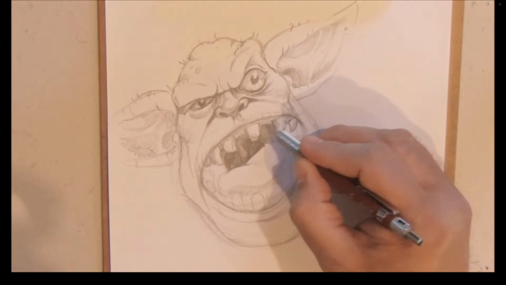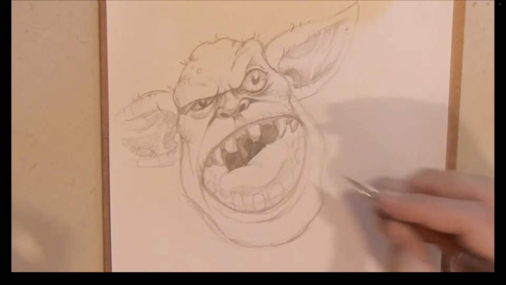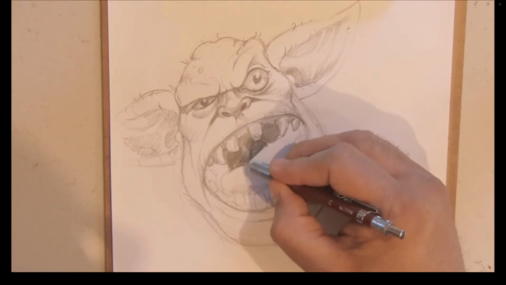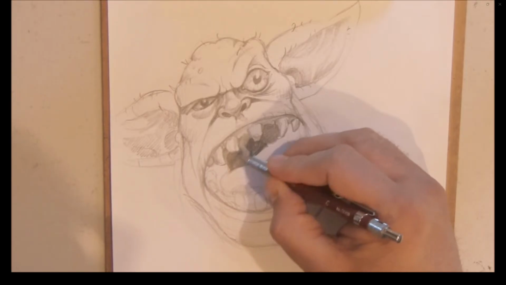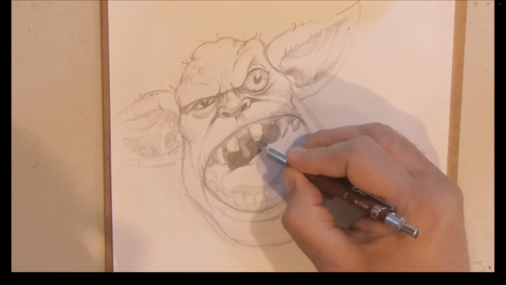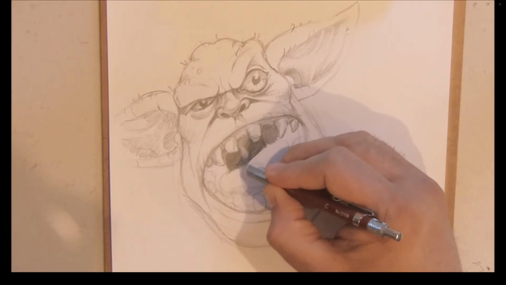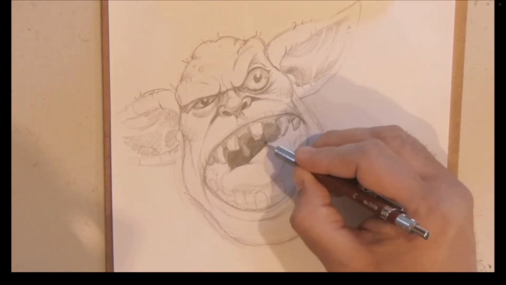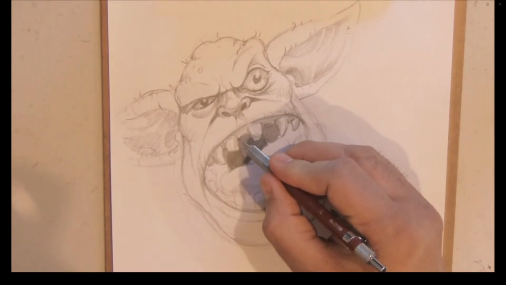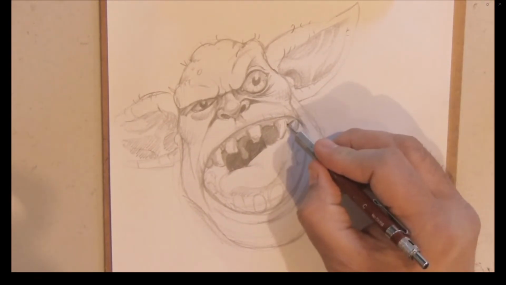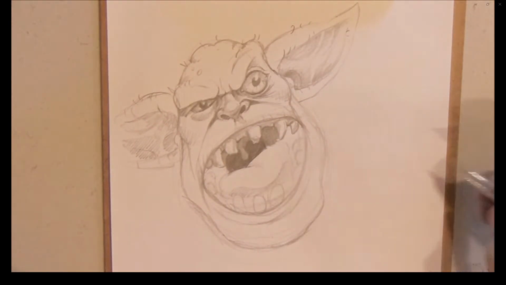And this is just a lot of cross hatching, which I like to do. And I could just define this some more. Press it a little harder, if I rip the paper. I'm just trying to define it some more. Then I'll have to define the gums. Just making the line a little darker.